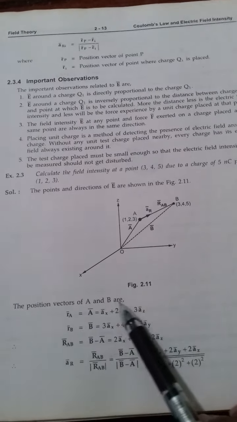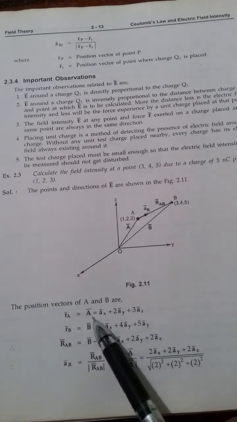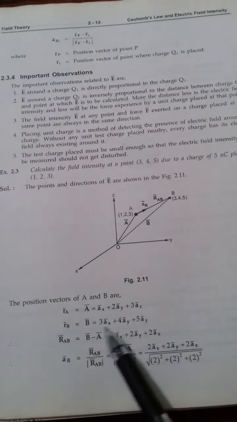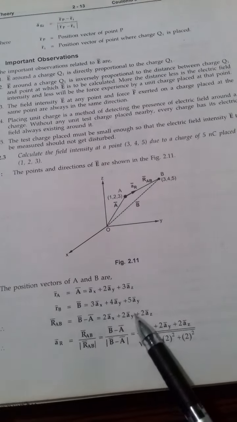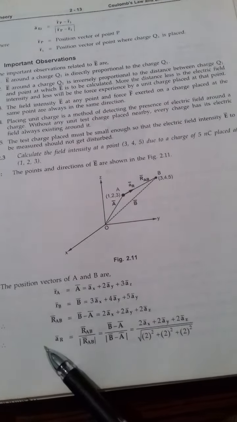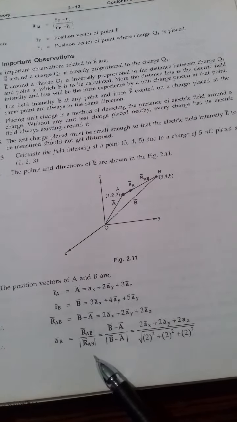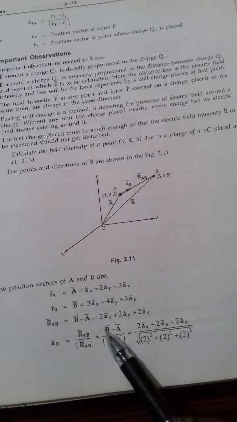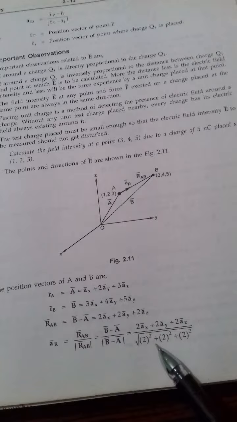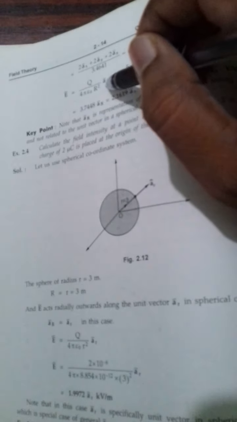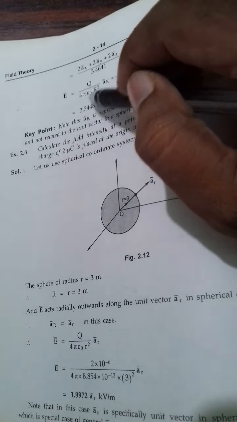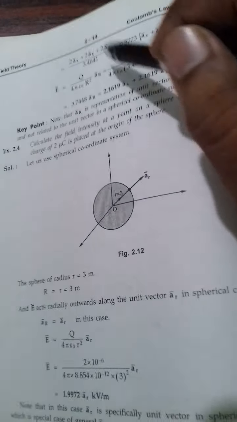The position vectors of A and B are RA is equal to ax plus 2ay plus 3az, RB is 3ax plus 4ay plus 5az. RAB is equal to B minus A, which is 2ax plus 2ay plus 2az. The unit vector aR is equal to RAB upon modulus of RAB, B minus A upon modulus of B minus A. E is equal to Q upon 4 pi epsilon naught R square aR.